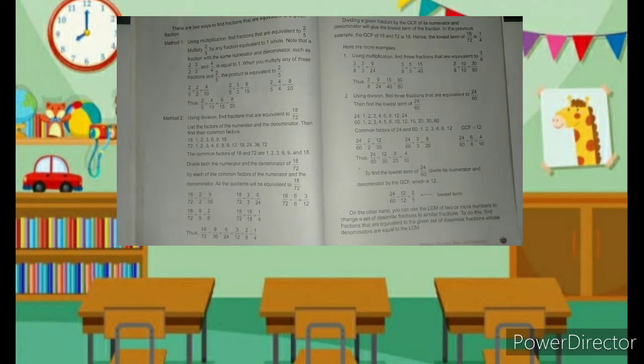Okay, so let's divide. 24 divided by 2 is 12, 60 divided by 2 is 30. 24 divided by 3 is 8, 60 divided by 3 is 20. 24 divided by 6 is 4, 60 divided by 6 is 10.